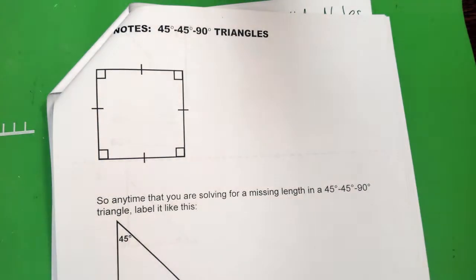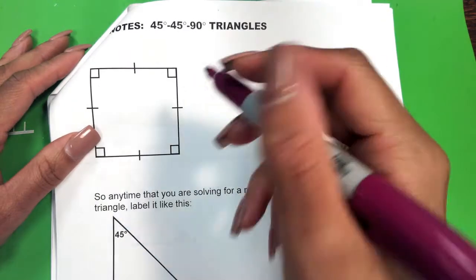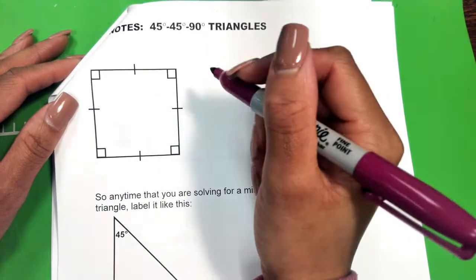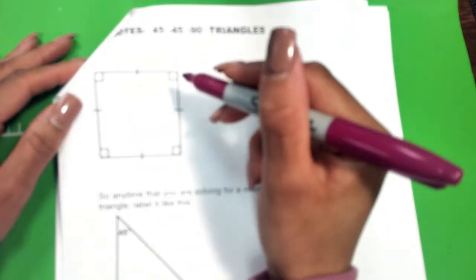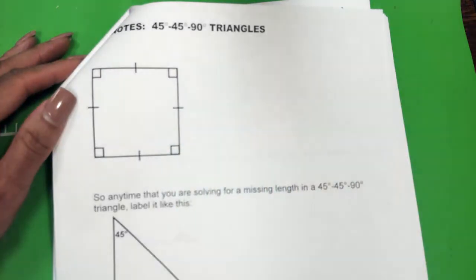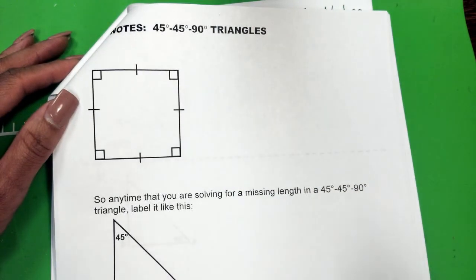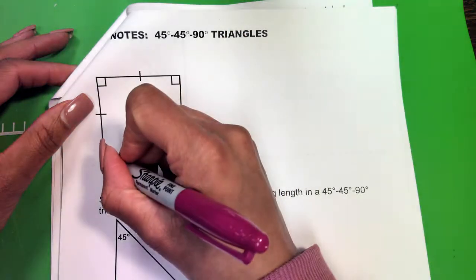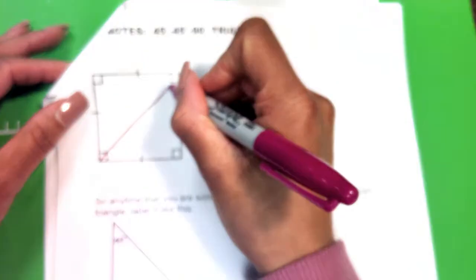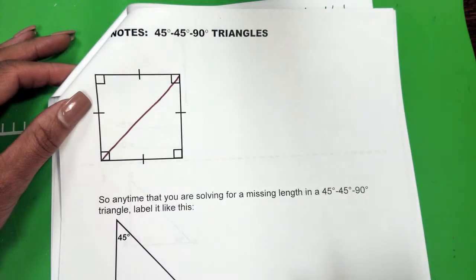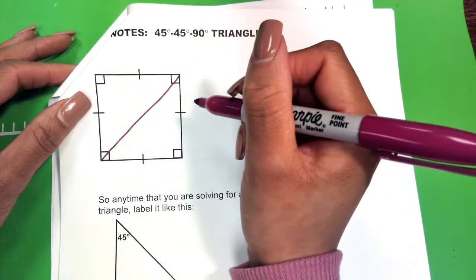So let's say we had a square, which is equilateral and equiangular. All the same sides are congruent, all the angles are congruent, and note that each corner of the square is 90 degrees. Let's say I take a line and draw it diagonally, connecting my two diagonal vertices.